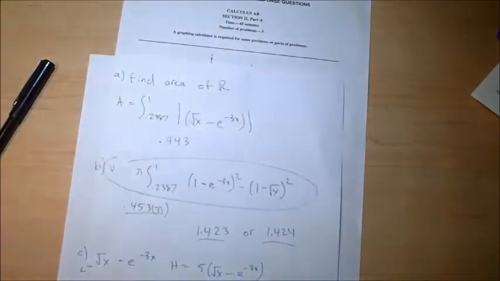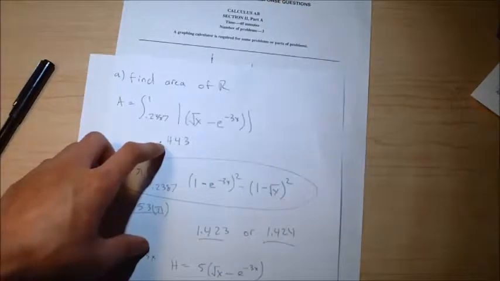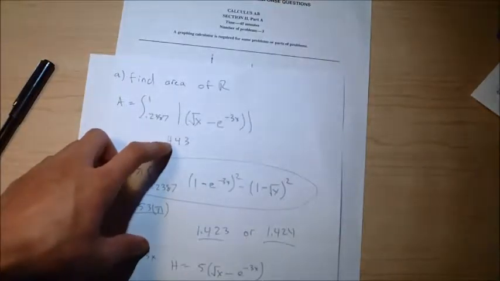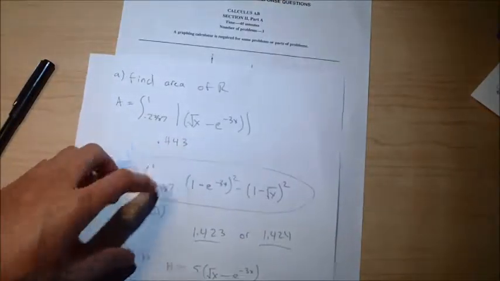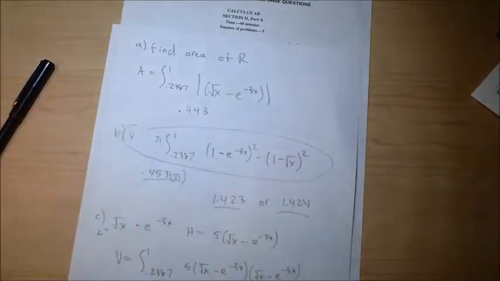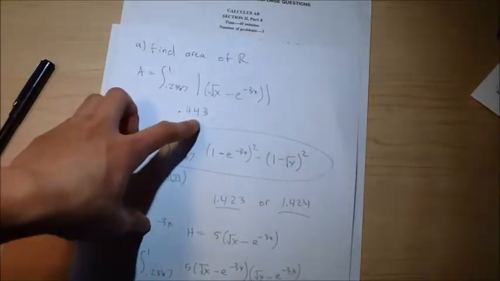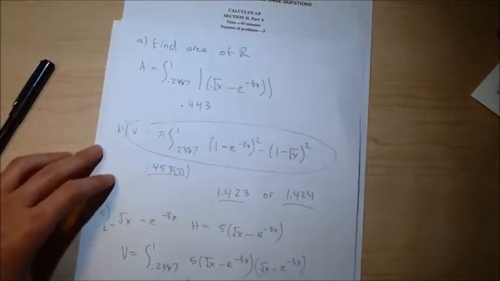If you press enter, you'll get that the answer is 0.443. Remember to round to 3 decimal places. That's what they look for in these problems.